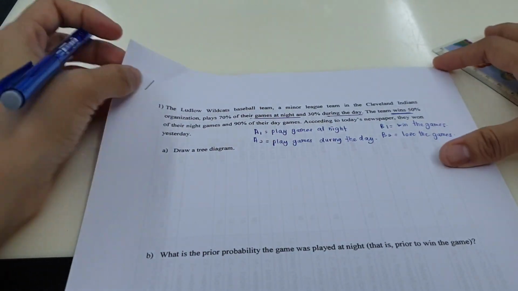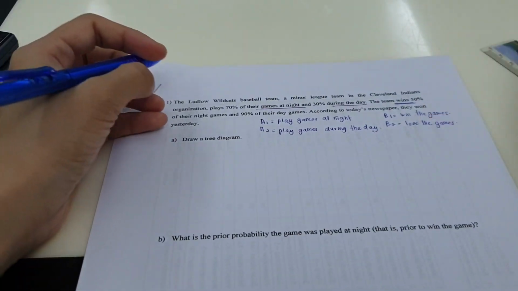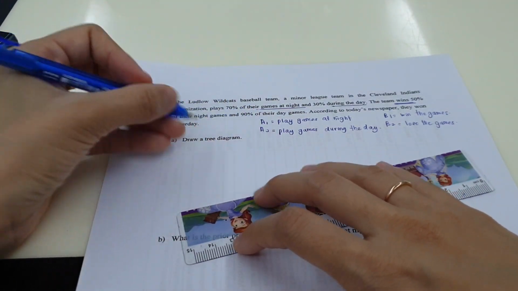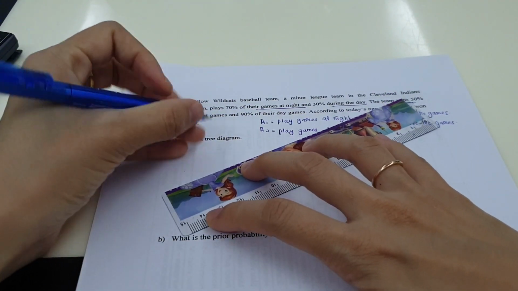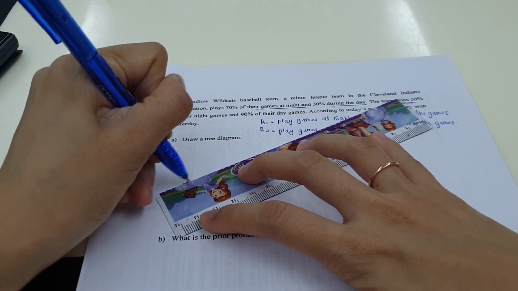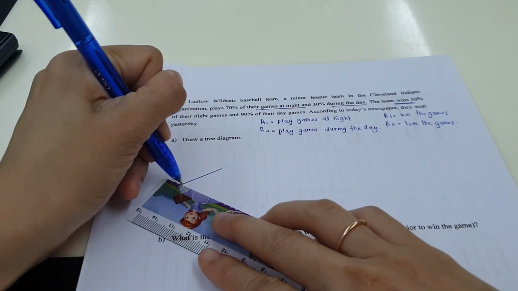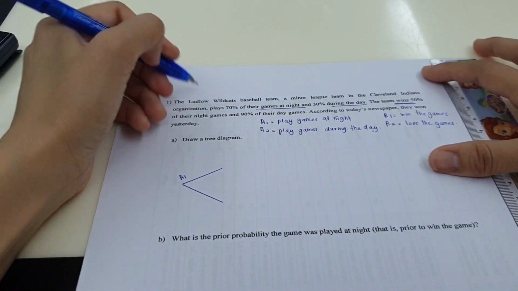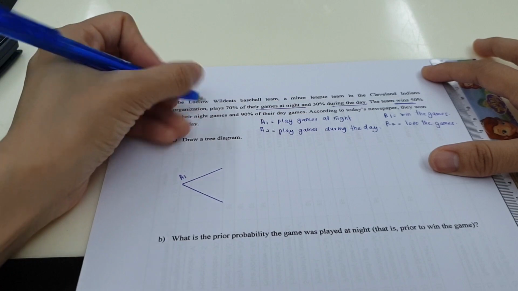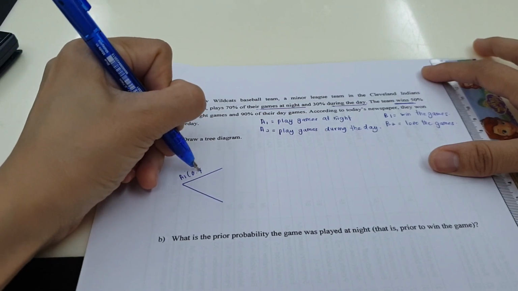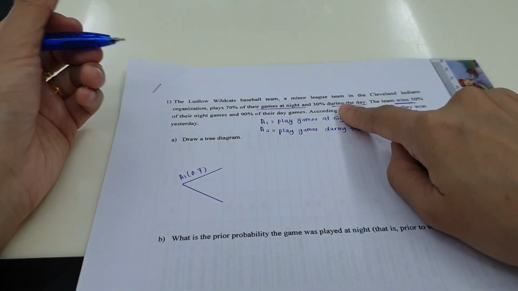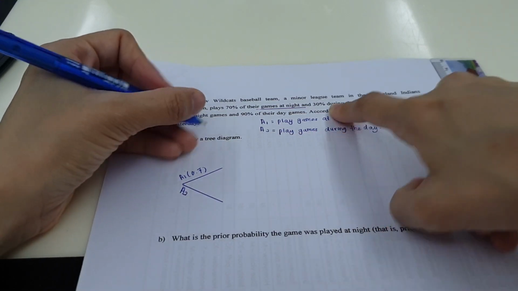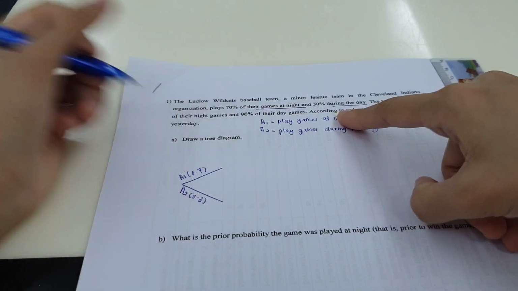Okay, so next let's do the tree diagram. For the first branch, A1 and A2. A1 says 70%, meaning 0.7, and A2, play games during the day, is 0.3.